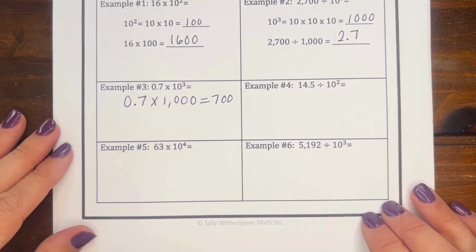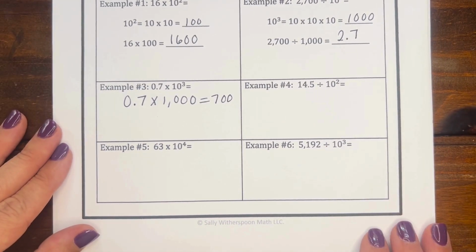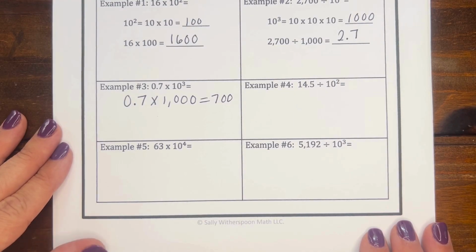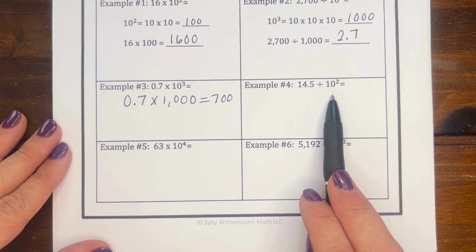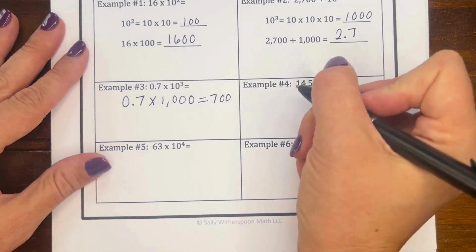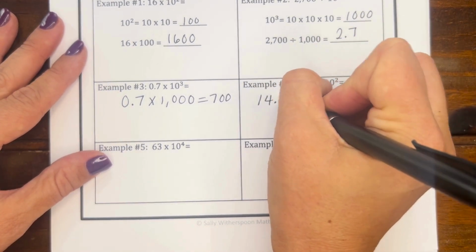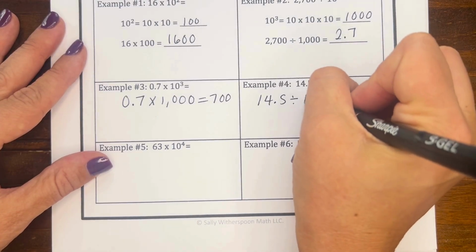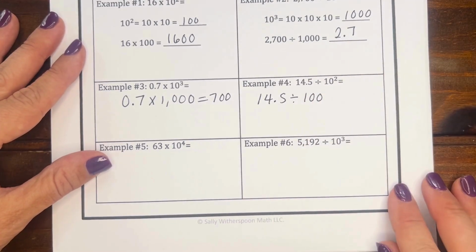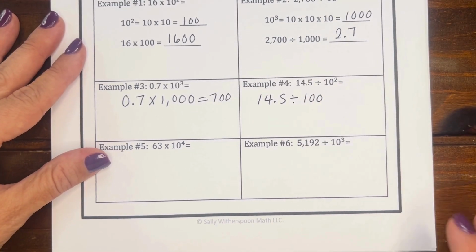All right, we're going to do one more with the place value chart, and for the last two, we're going to try them mentally. Okay, we have 14 and 5 tenths divided by 10 to the 2nd power. Let's rewrite this. 10 to the 2nd power is 1 with 2 zeros, or 100. 14 and 5 tenths divided by 100.